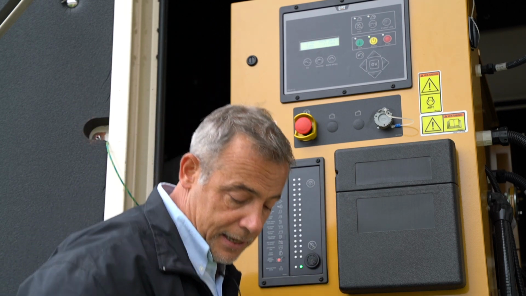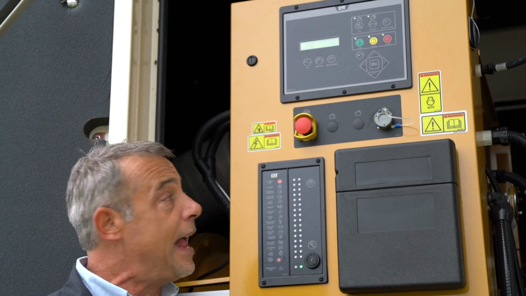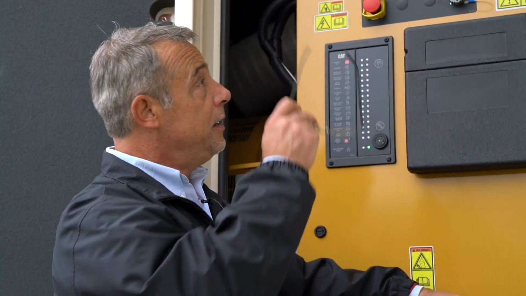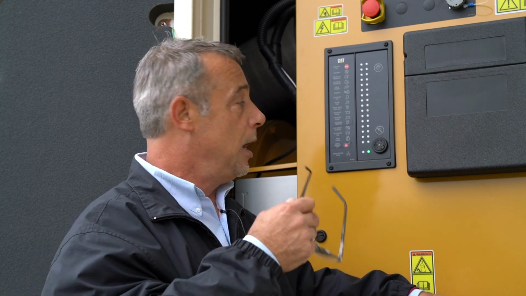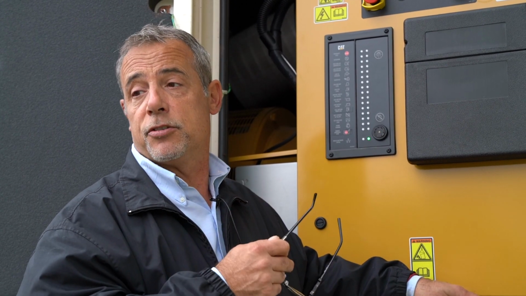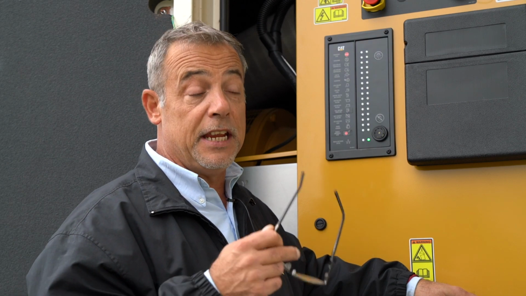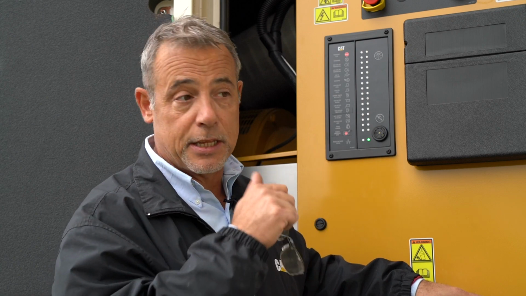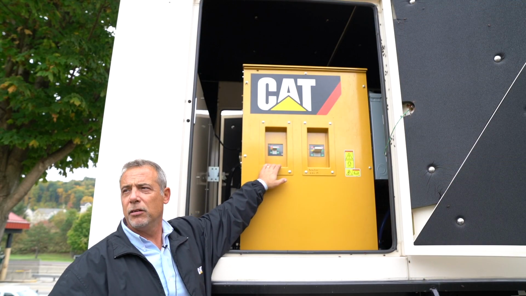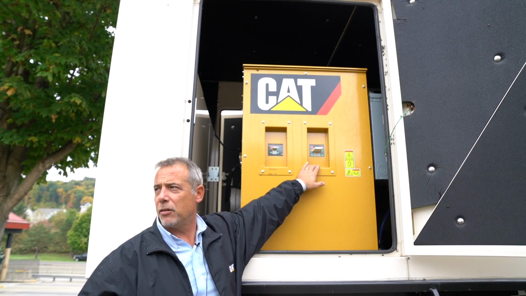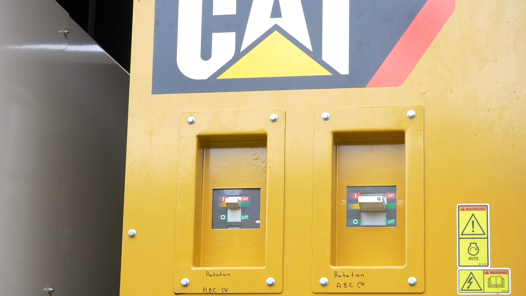Now, any emergency stop that happens, whether it be from the e-stop, high coolant temperature, low oil pressure, low coolant temperature, or an engine fault, is going to trip the breakers on the other side. So the last thing you want to do before you leave, make sure everything's okay over here, and then walk over to the other side and reset the breakers. I have a 300 amp breaker and a 600 amp breaker. Each go to the transfer switch downstairs. Each transfer switch has its own breaker dedicated to it.